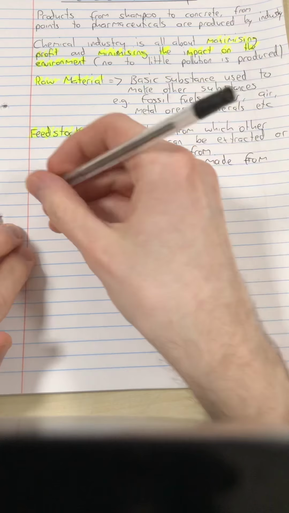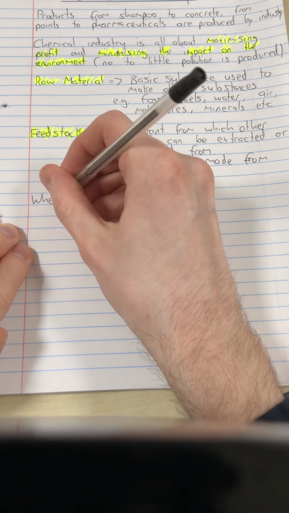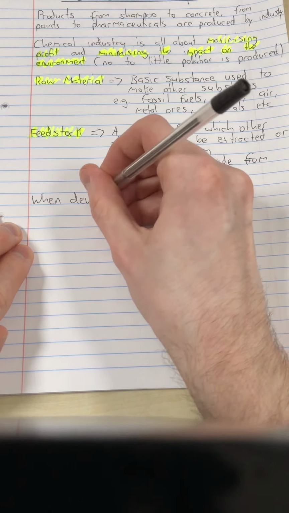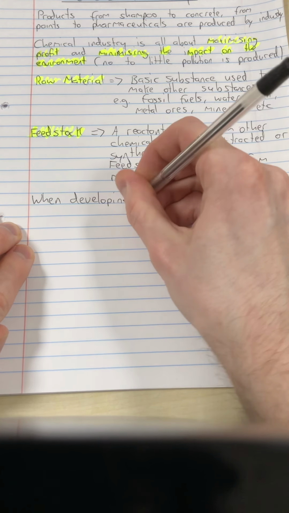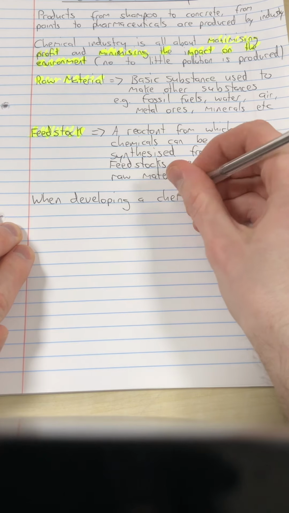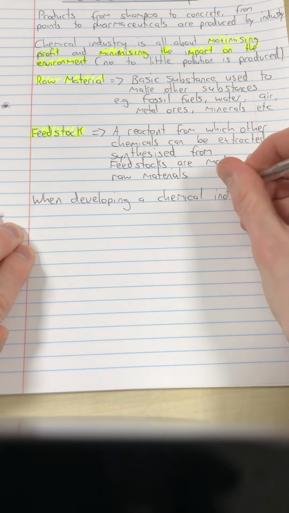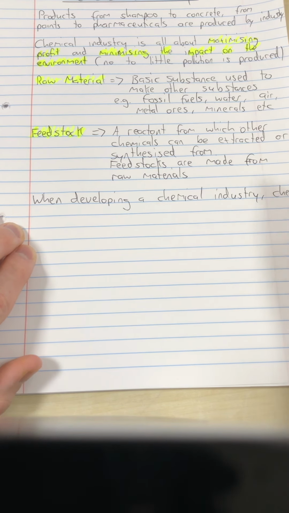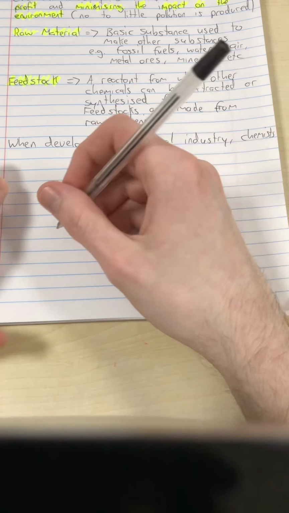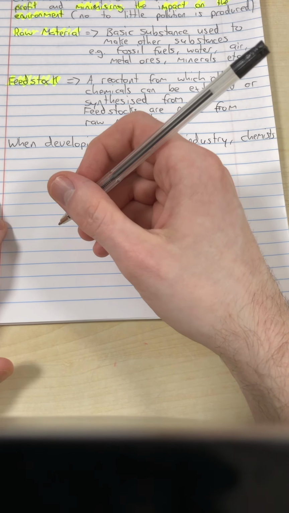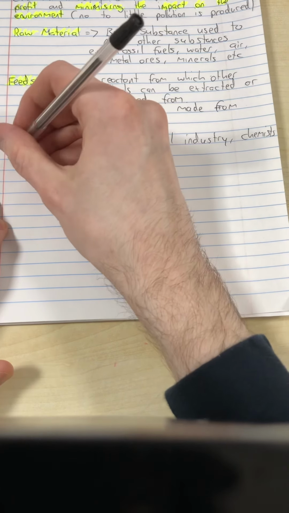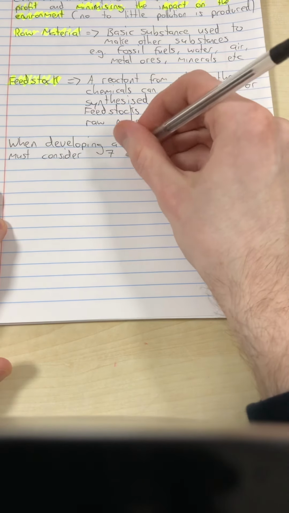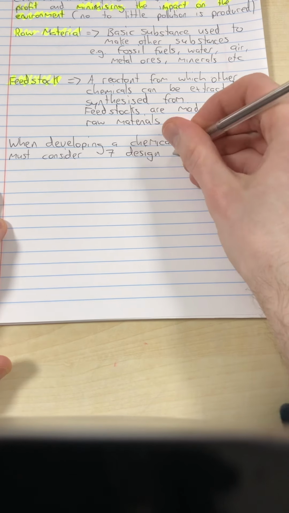Right, now, going to start looking at the details of a chemical industry. So when developing a chemical industry, chemists, yeah, you, me, chemists, must consider 7, not 2, not 3, 7 design principles.